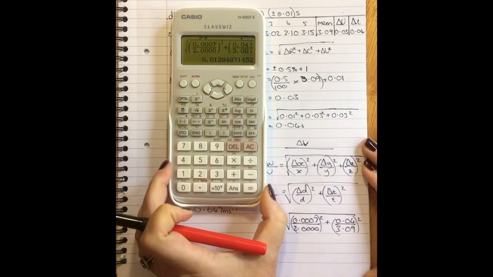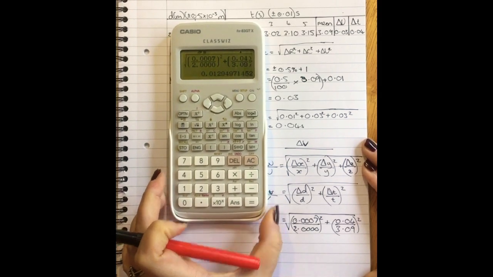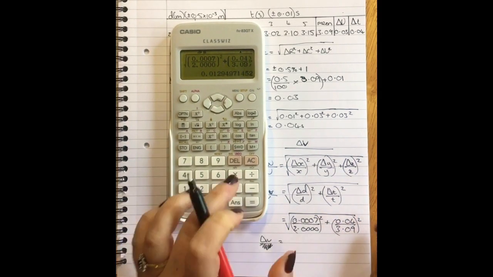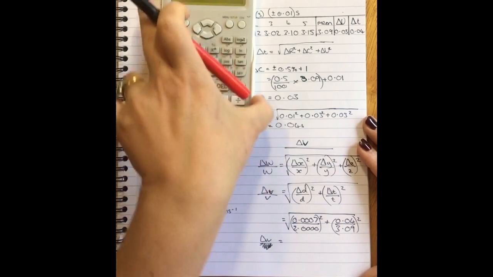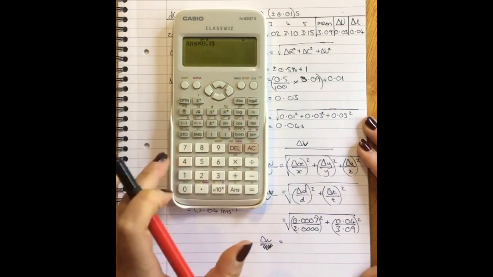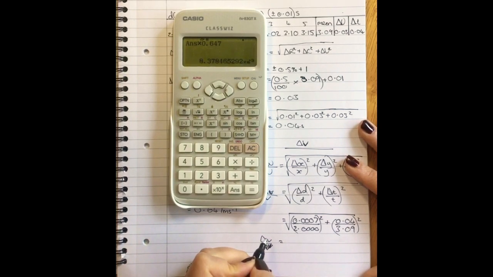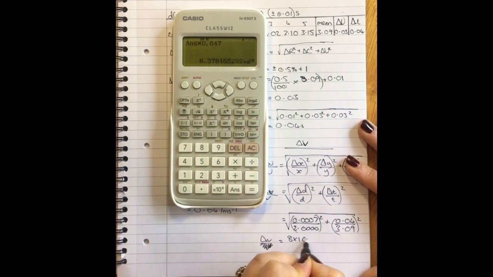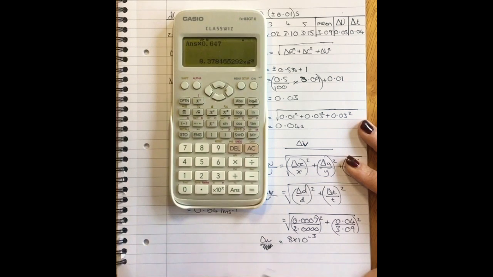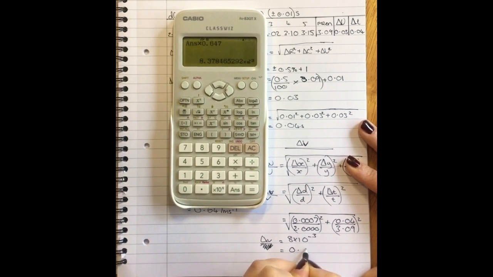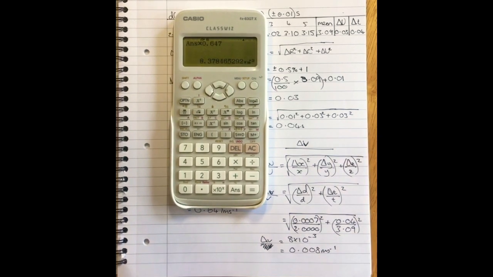I'm actually going to take that off and I'm just going to say delta V equals. So now that I've got my square root section, I'm going to multiply that by my speed, which is 0.647, say equals, and that comes out as 8 times 10 to the minus 3, 0.008 meters per second.